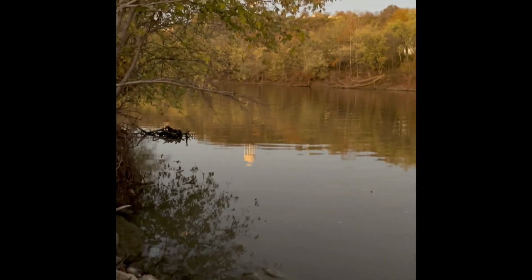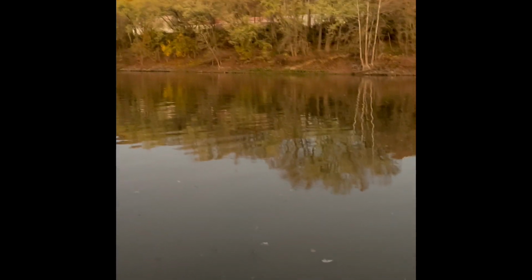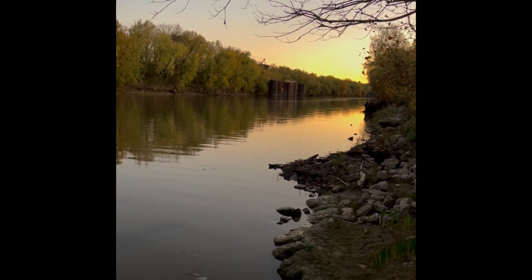All right, folks, this is the end of the video. It's all quiet down here on the river in Kentucky. I'm on the Licking River. Stan the Riverman, wrapping up at sunset down here, and even the moon is starting to pop out.